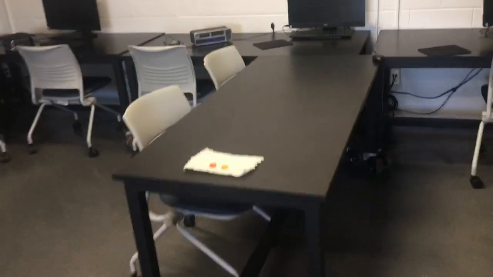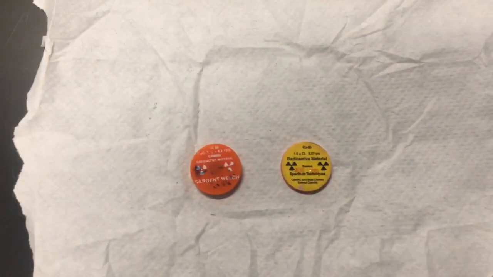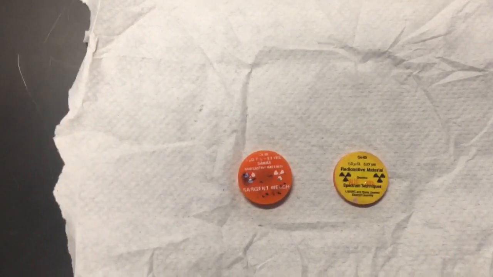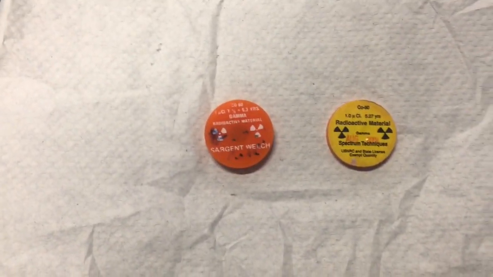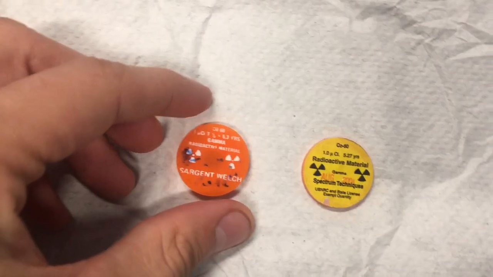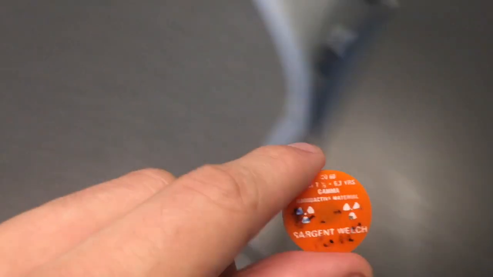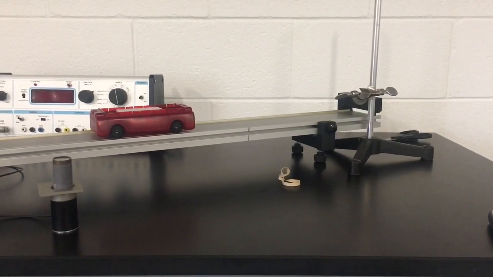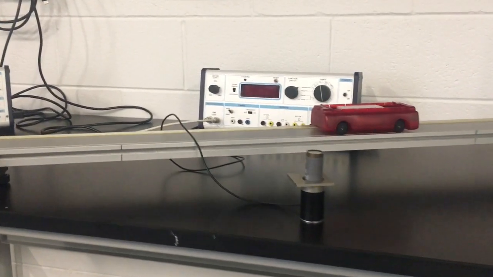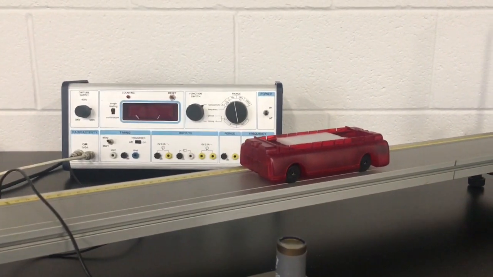So again, these sources are identical. And our new one is the yellow one, and the old one is the orange one. So we're going to take our old one first. I set you on my handy dandy tripod, Geiger tube.